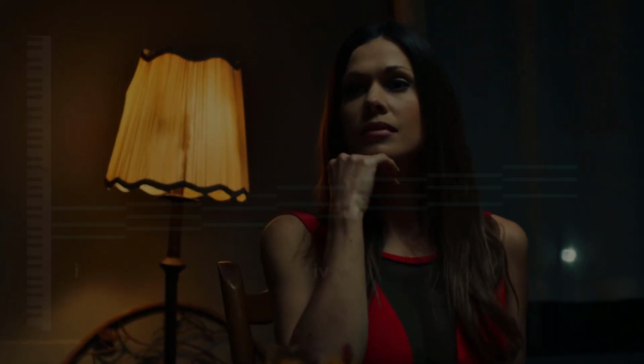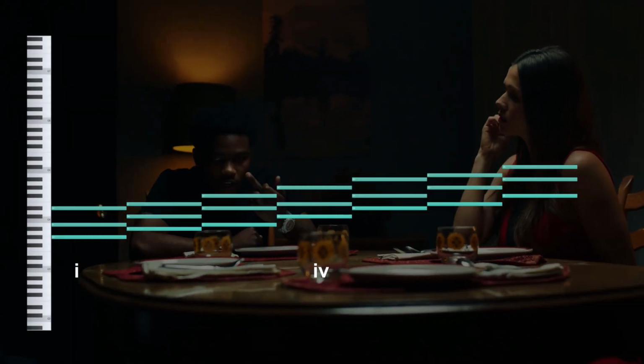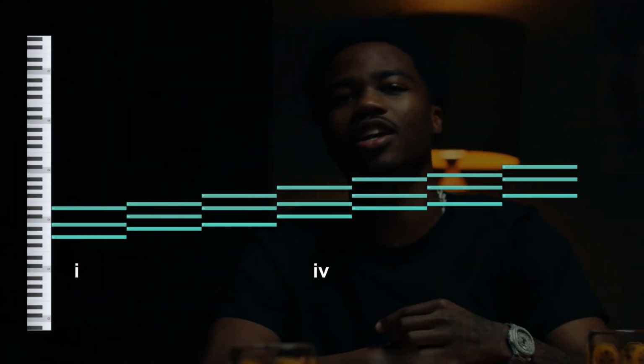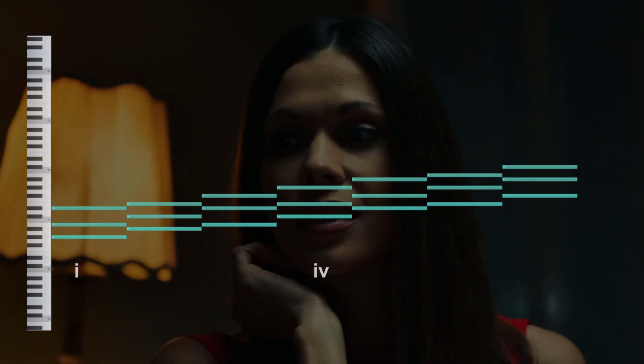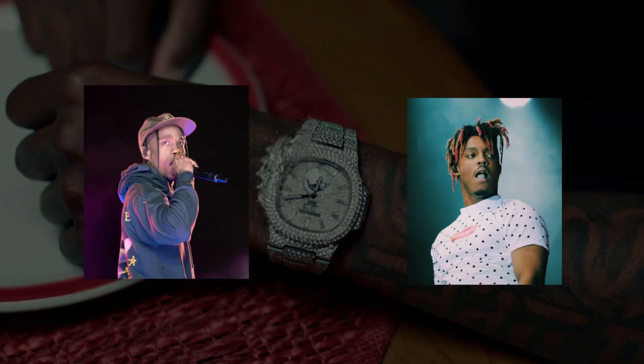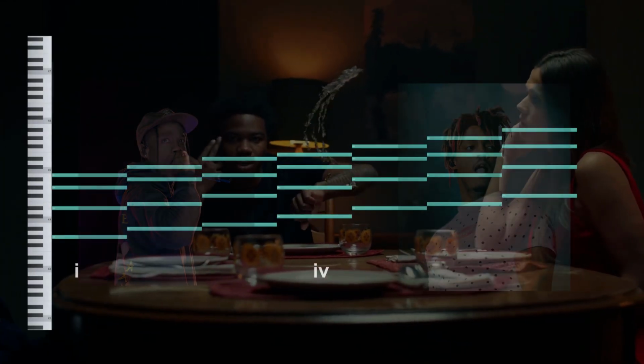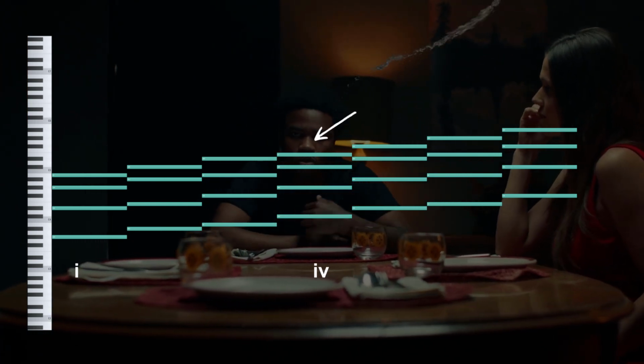Now 25 million uses a classic 1-4 guitar progression as its base. The 1-4 guitar progression is very common in trap beats and has been used in beats from Travis Scott to Juice WRLD. The 1-4 means that it starts with a 1 chord and moves up to a 4 chord.